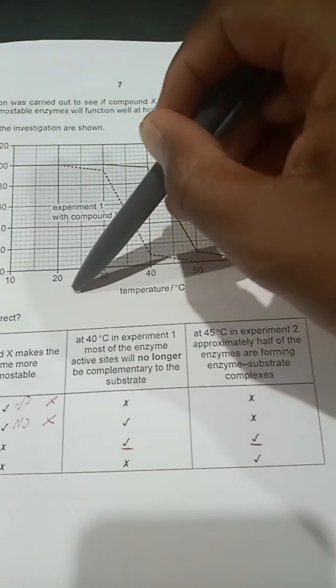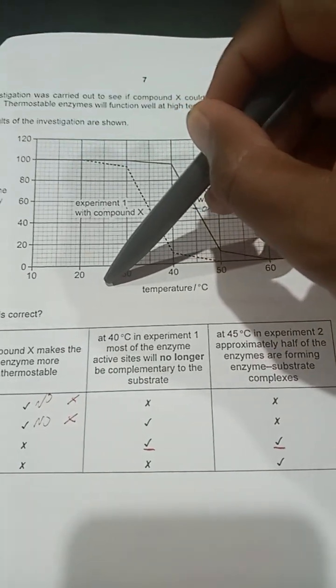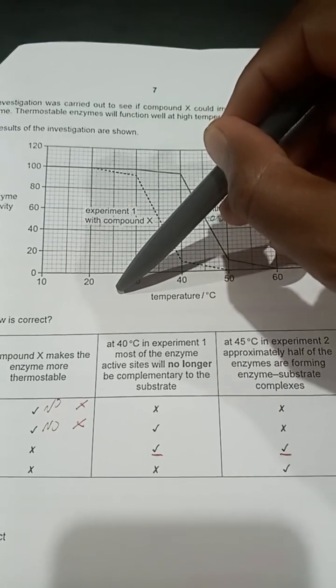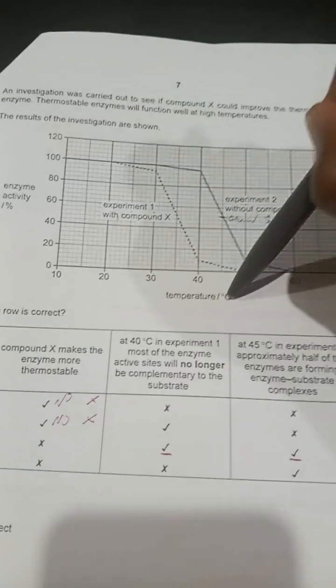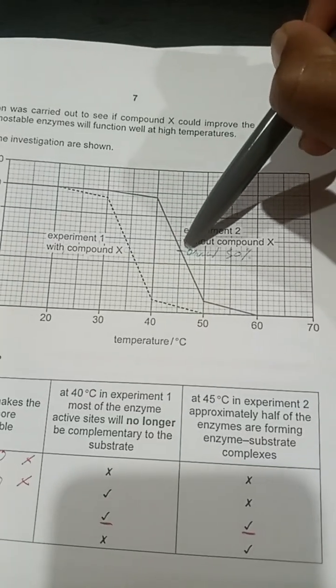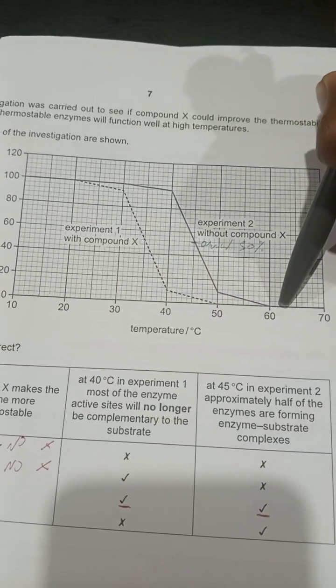And on the horizontal axis, temperature, which is the independent variable. Now you've got the graph here. Experiment 1 with compound X here, and then experiment 2 without compound X here.